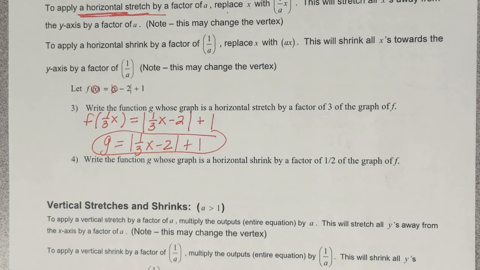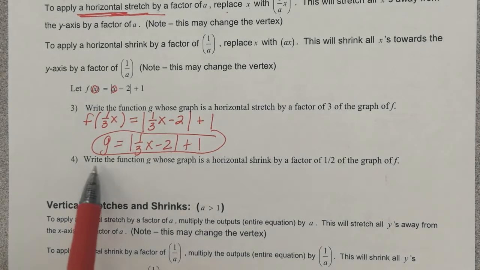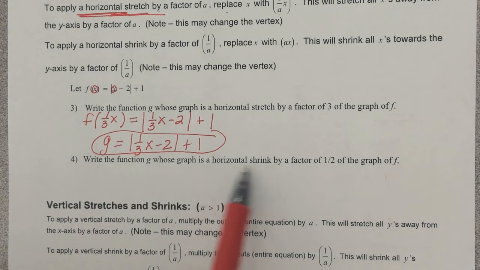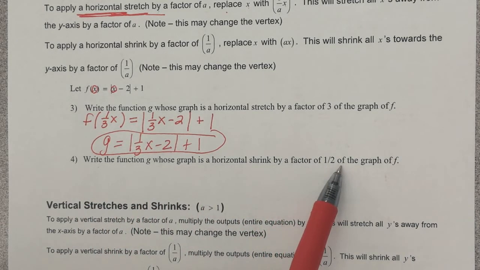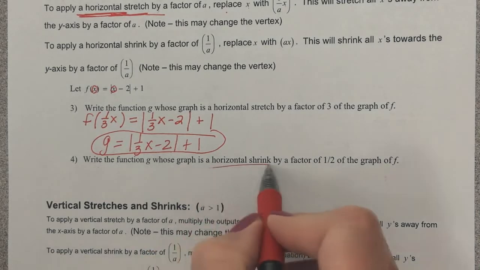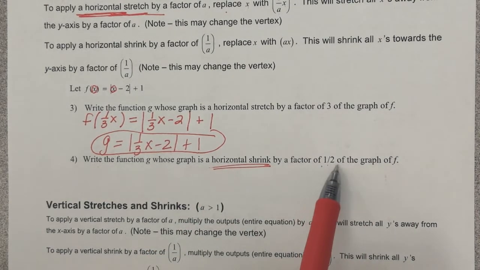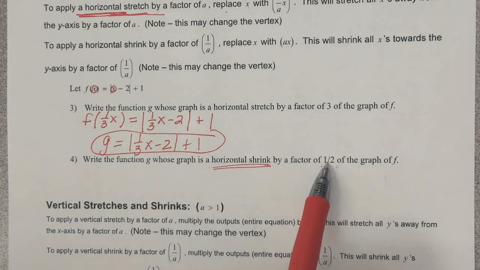All right, let's try the next one. On the next one, we have this problem. Write the function g whose graph is a horizontal shrink by a factor of 1/2. Horizontal again. Horizontal shrink by a factor of 1/2. So what do I do? Do I replace x with 1/2 x? Nope. We do the opposite of what we would think.